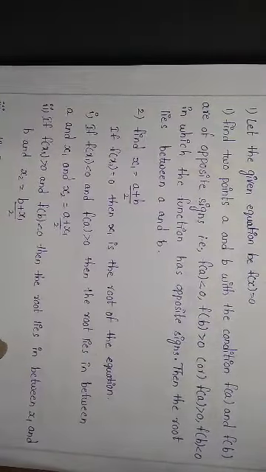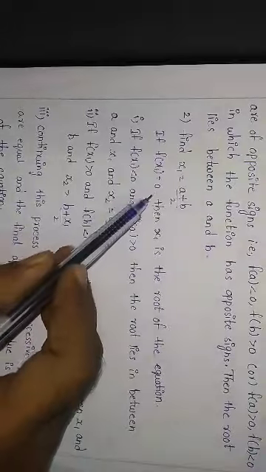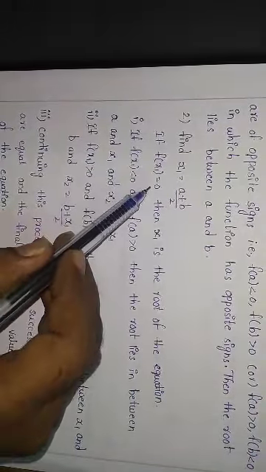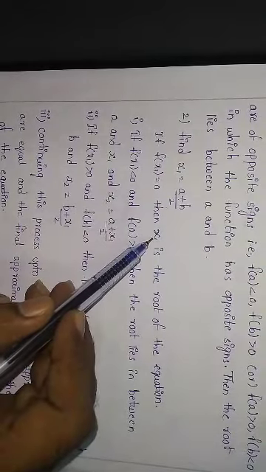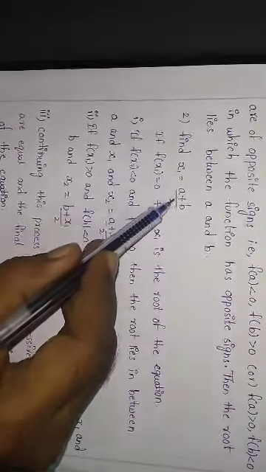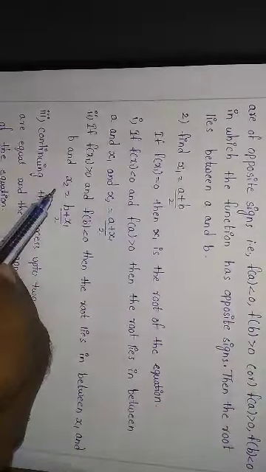So in the bisection method, we will find the first approximation as x1 equal to (a plus b) by 2. If f of x1 is equal to 0, then we are done. That means this x1 is the root of the equation. It is exactly the midpoint of a and b.